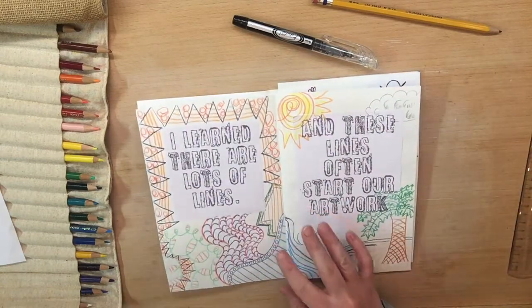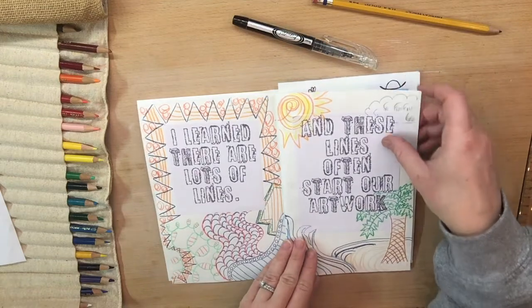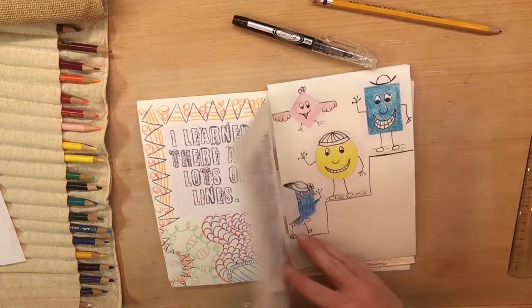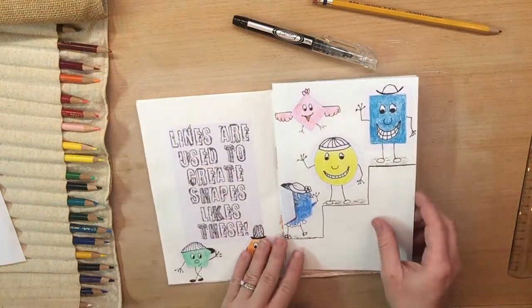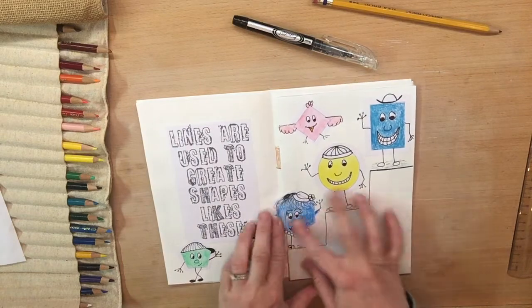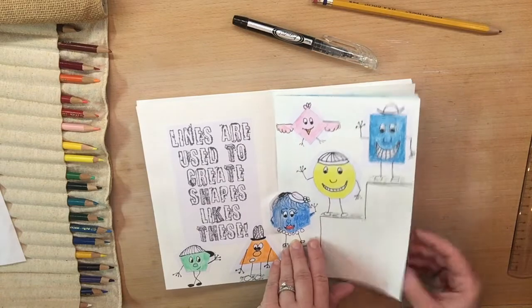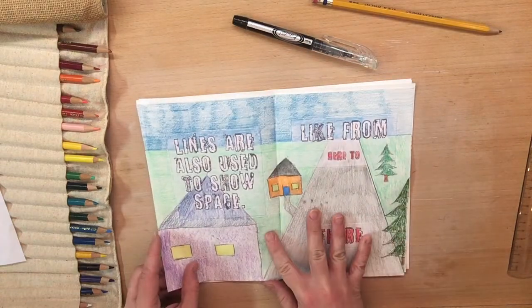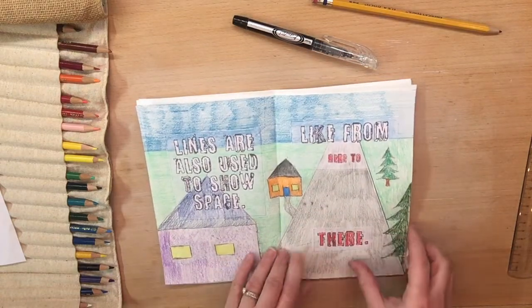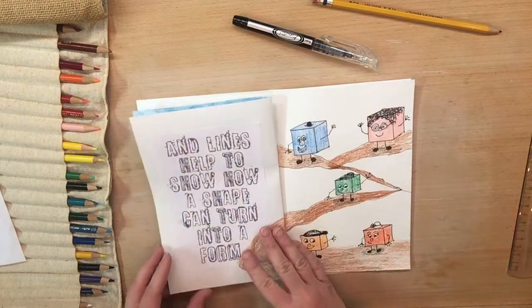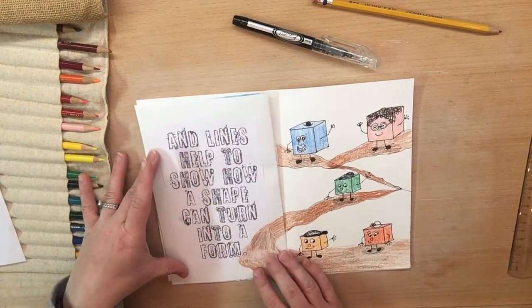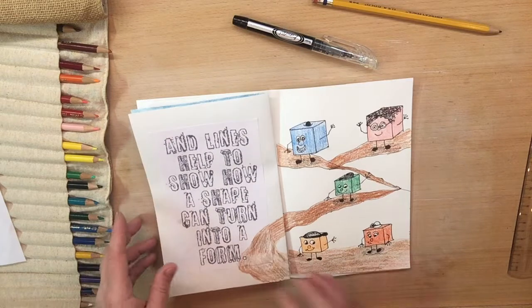I learned there are lots of lines, and these lines often start our artwork. Lines are used to create shapes like these. And then what we just did today, lines are also used to show space, like from here to there. And lines help to show how a shape can turn into a form.